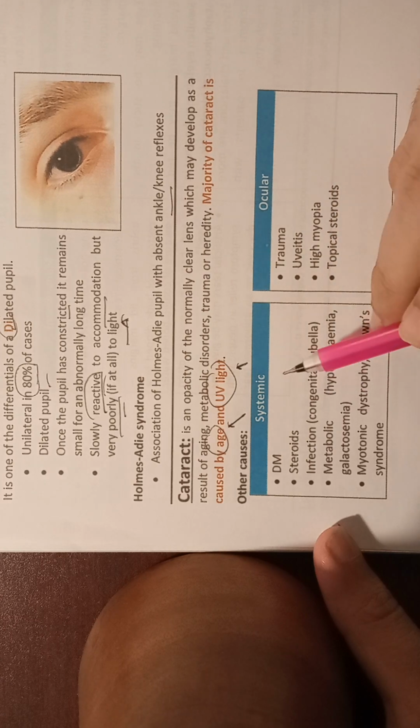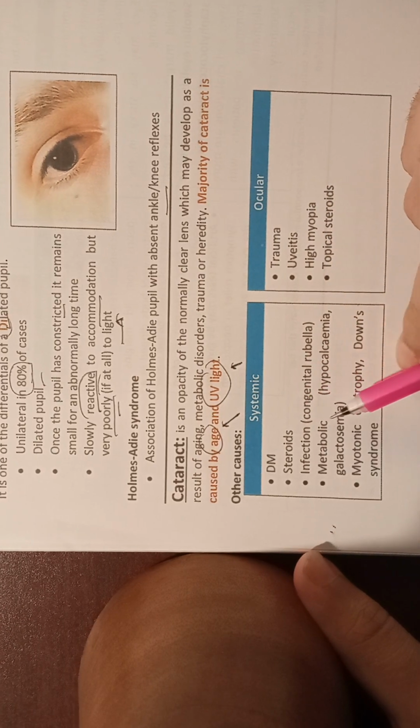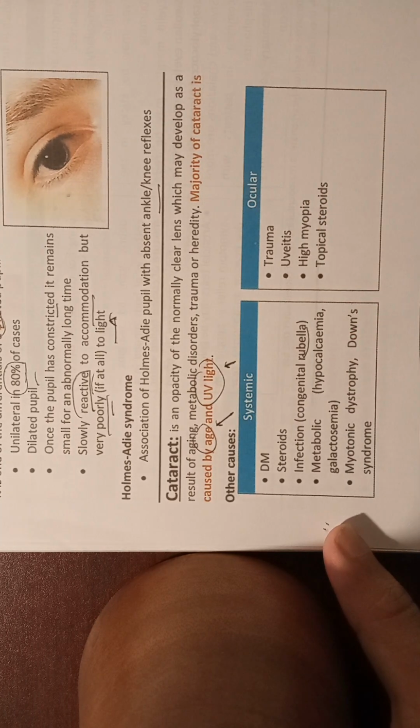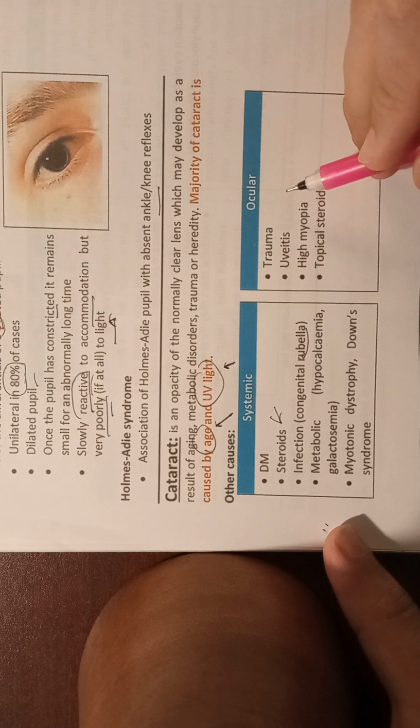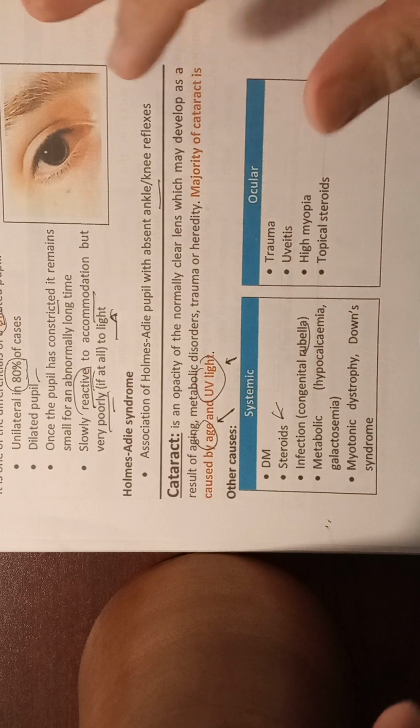And systemic causes can be DM, steroids, infection like congenital rubella, and metabolic causes like hypocalcemia, galactosemia, myotonic dystrophy, Down syndrome. Steroids can also be a cause. DM. And ocular causes can be trauma, uveitis, myopia, topical steroids can cause cataract.